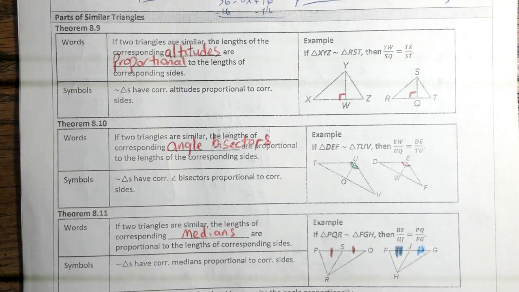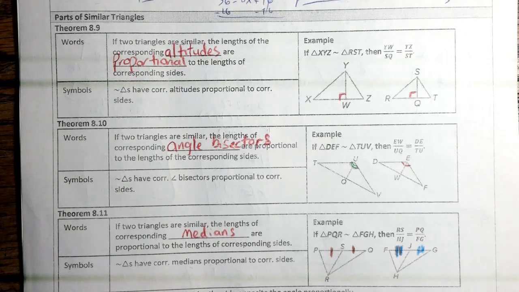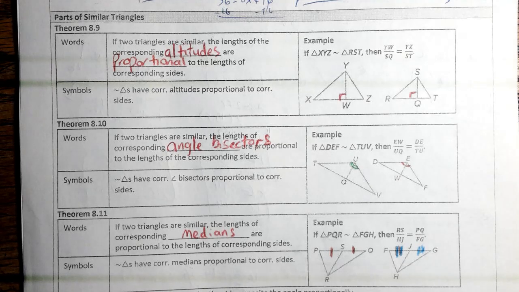Give me 1 second. Just got to regroup here. Okay. Sorry about that little side disturbance.